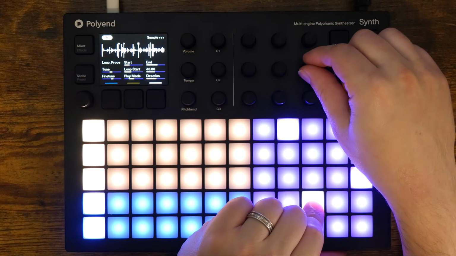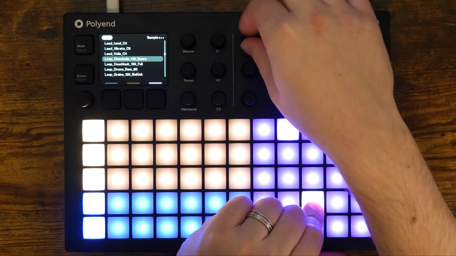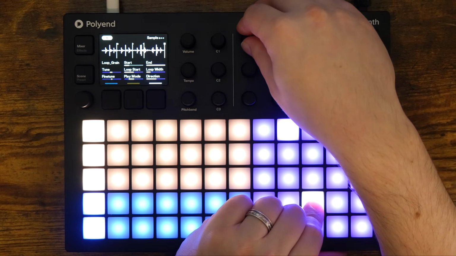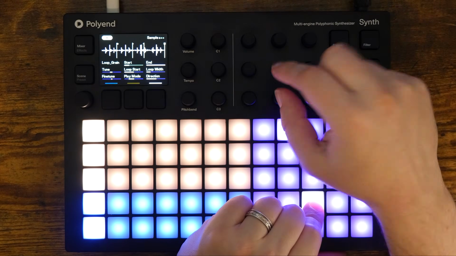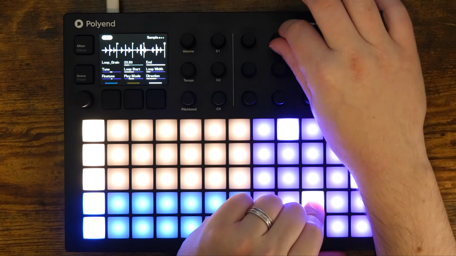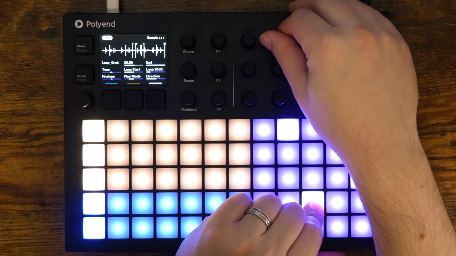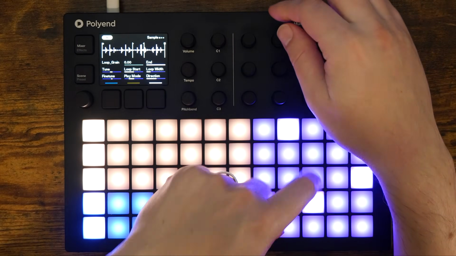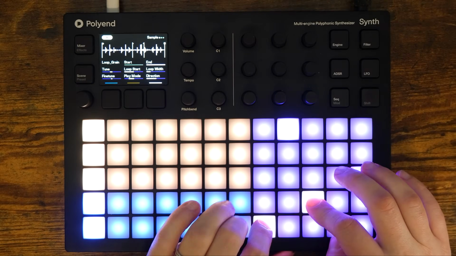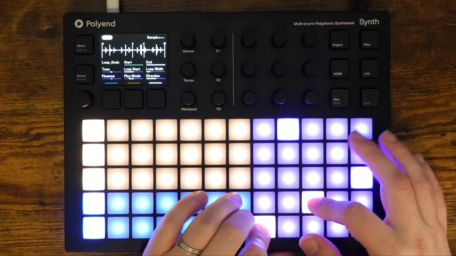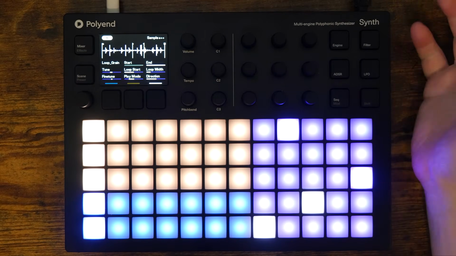And again, I'm not a sound design guy. I'm more of a traditional musician. I just like to play sounds. But you can change out your sample on the fly. That sounds so cool. Oh, there it is. Listen to that groove.